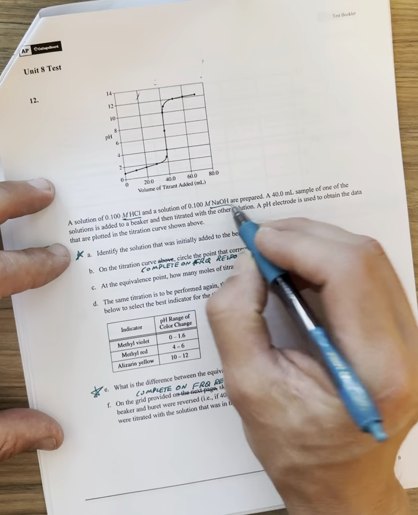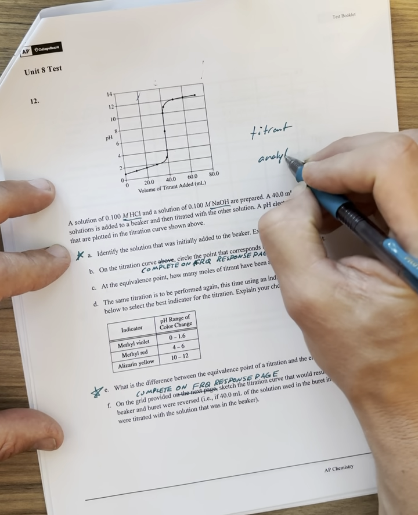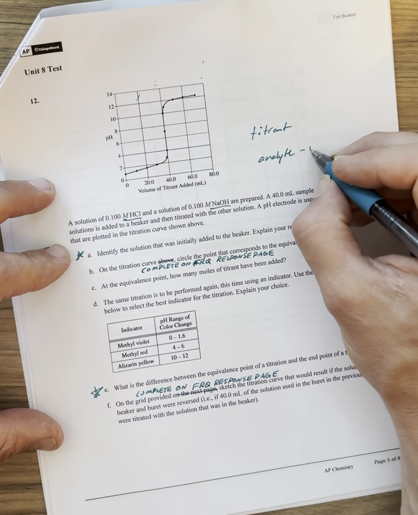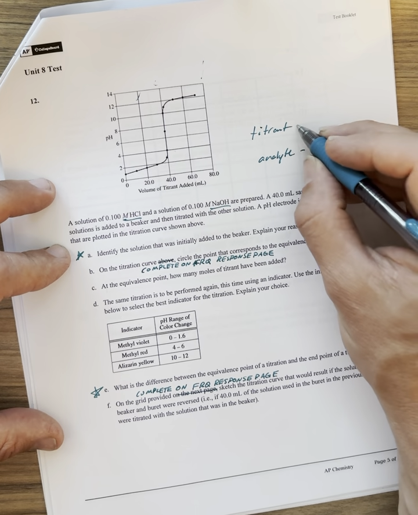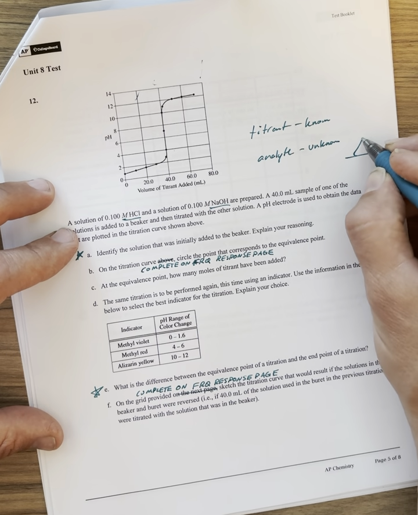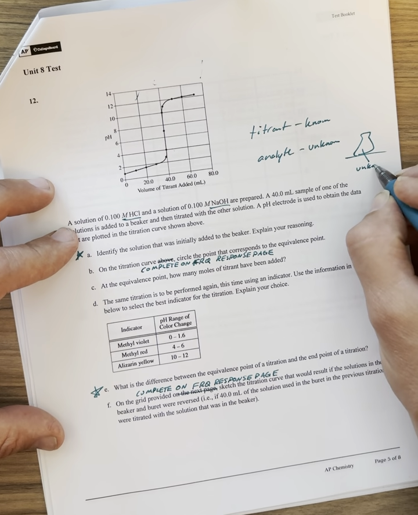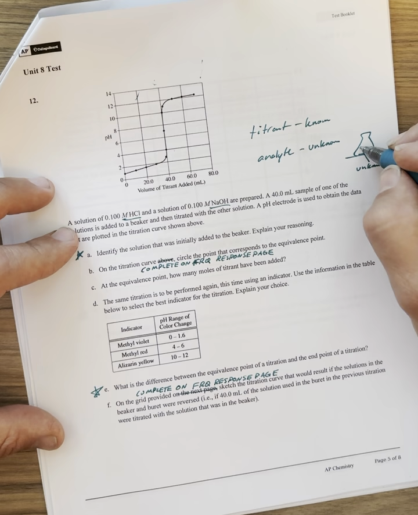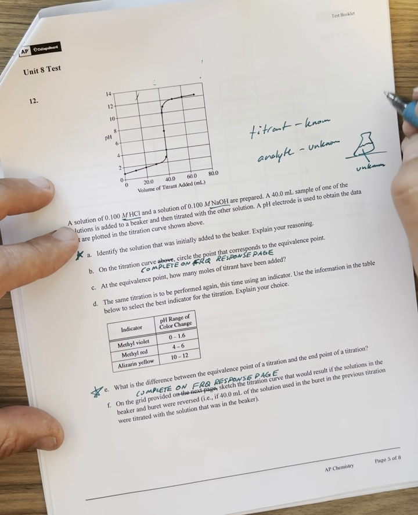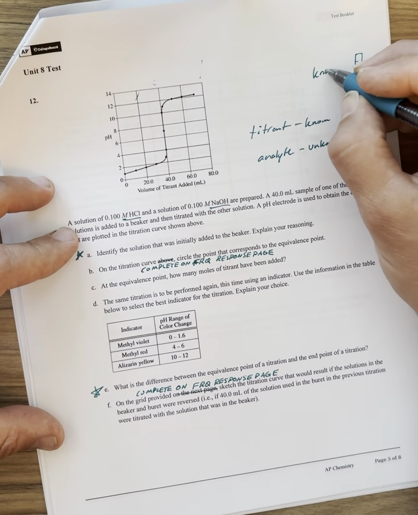So how do you figure out which one's the titrant, which one's the analyte? The analyte is what is the unknown, okay? Titrant is known. So if you think back to our titration lab, this is the unknown. It's sitting in an Erlenmeyer flask, okay? And we're adding drops of something we do know until it neutralizes it and we get that nice color change, okay? So this is our known.